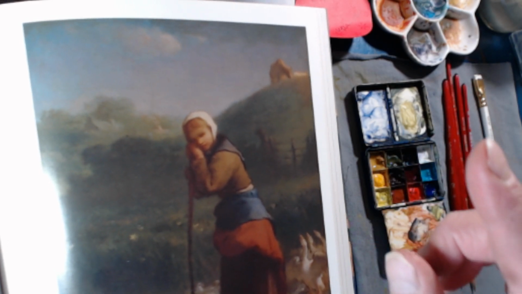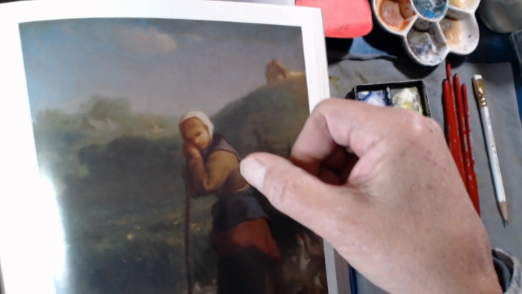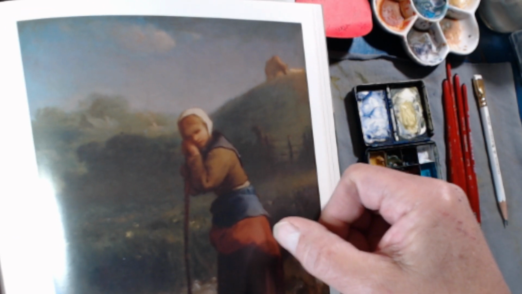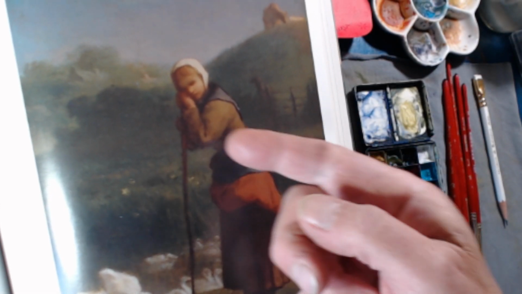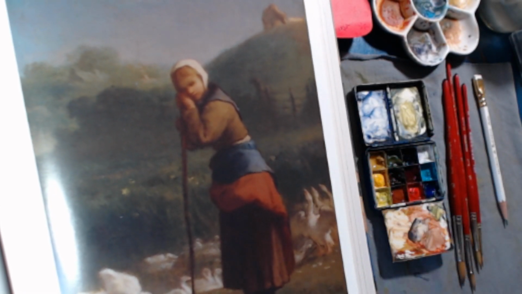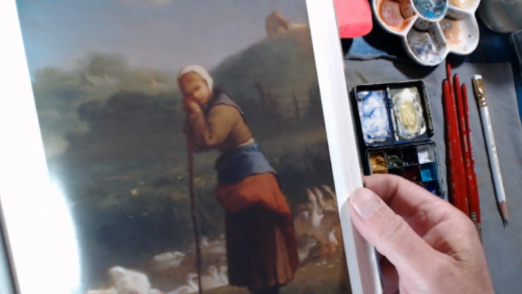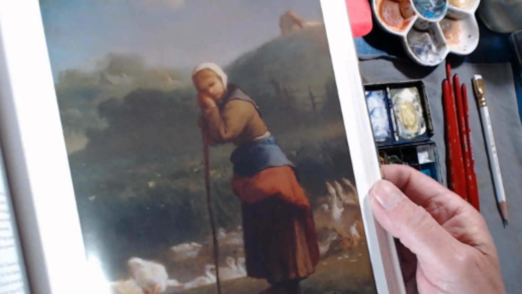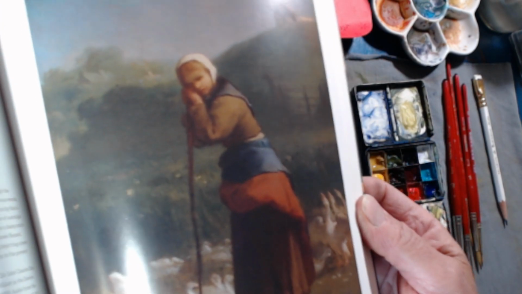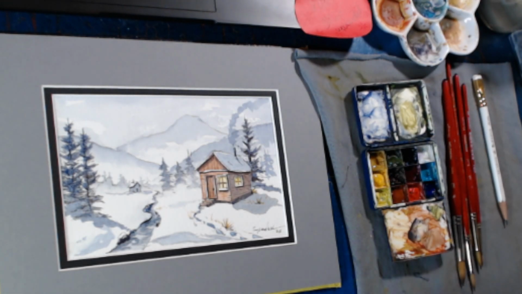Another thing to pay attention to is that her outline is crisp. The lady here is very sharp. Her stick is pretty sharp, and yet the background is very fuzzy. It's another way to bring attention to your subject or to the foreground if that was your intent.